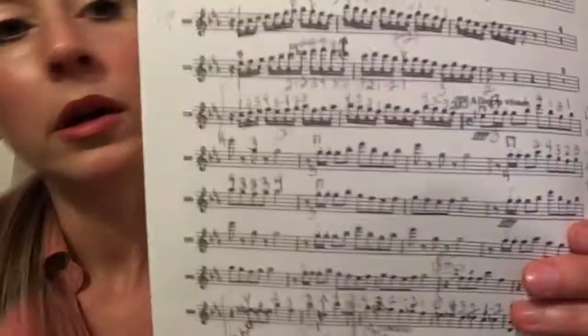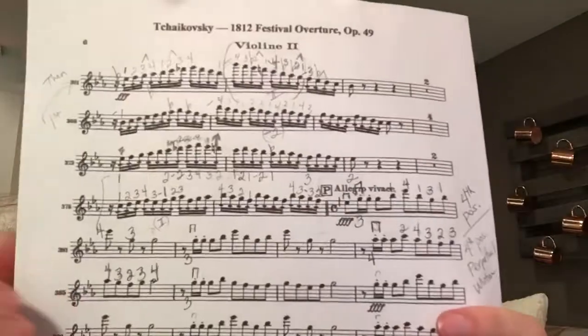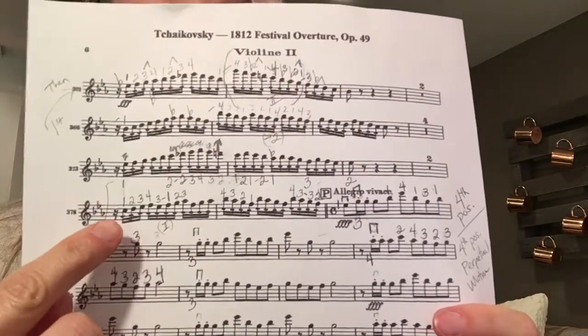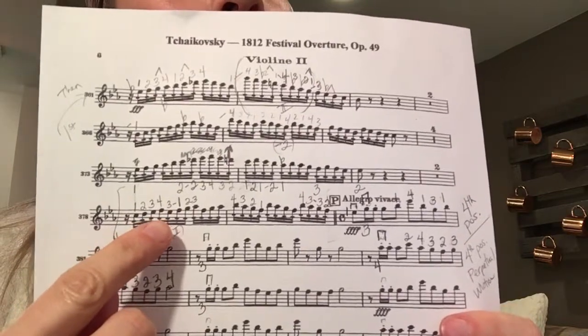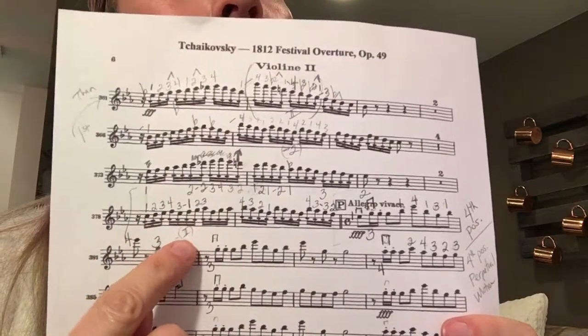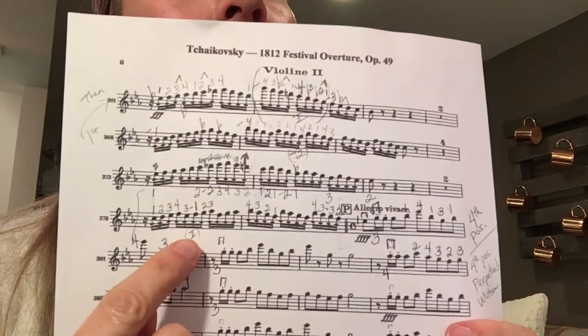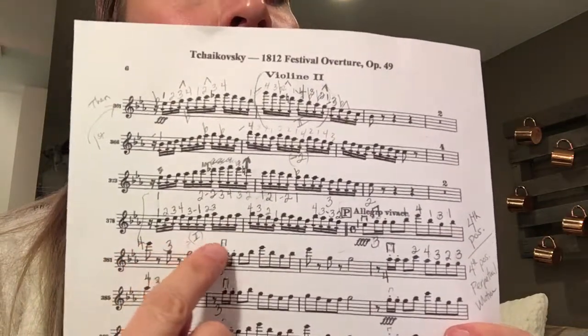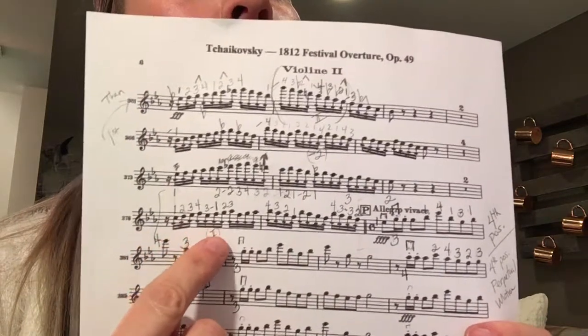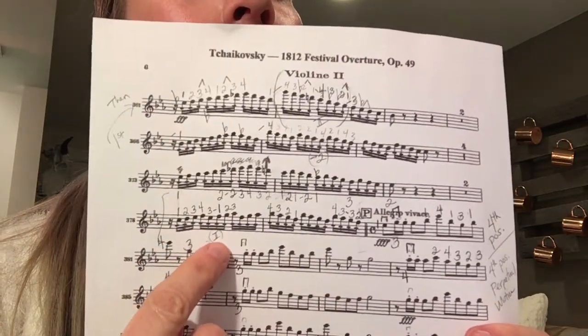Here we go. So you start in second position, 1, 2, 3, 4, 3, and then you're gonna shift all the way up on the second string, on the A string. You're gonna stay on the A string. We're climbing up the A string. So here's second position, and then you're gonna put your 1 on the second F right there.